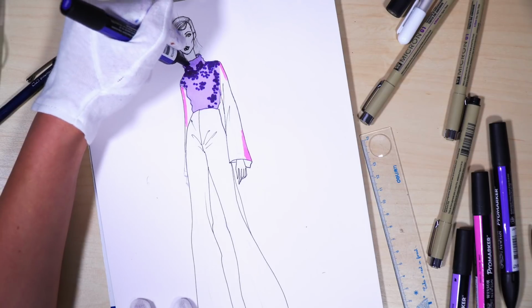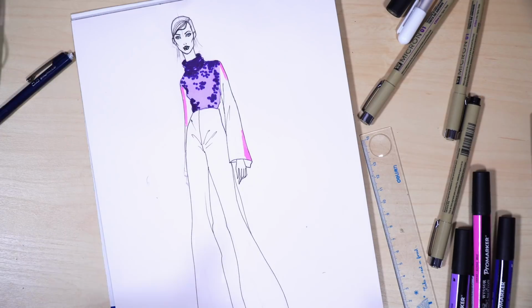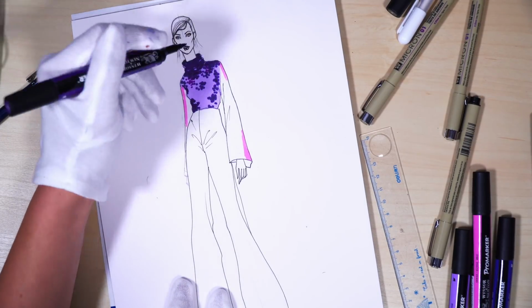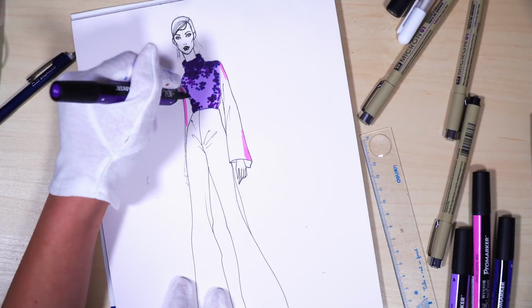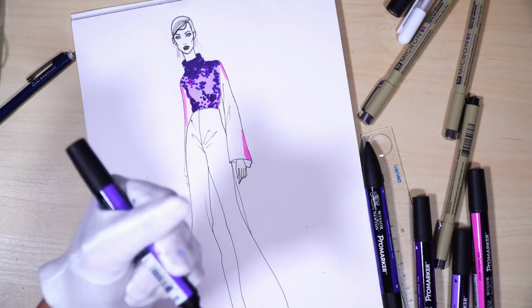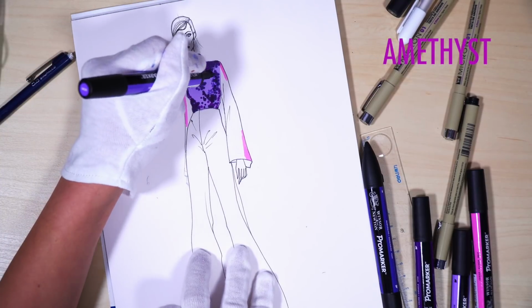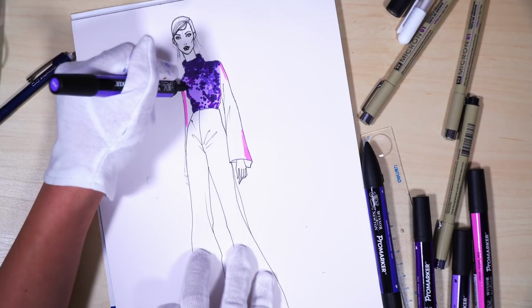I'm coloring more on the top and on the sides. Now I'm using plum color, mixing both. The top of the chest, the prominent parts, are less dark, and the sides usually darker.